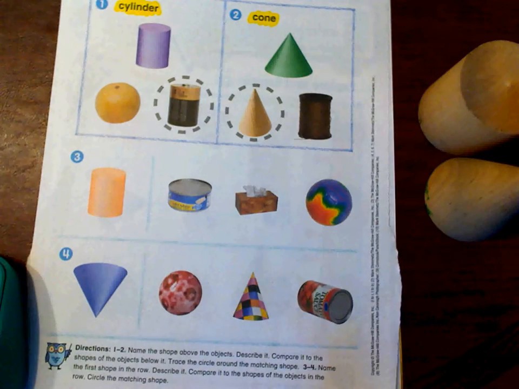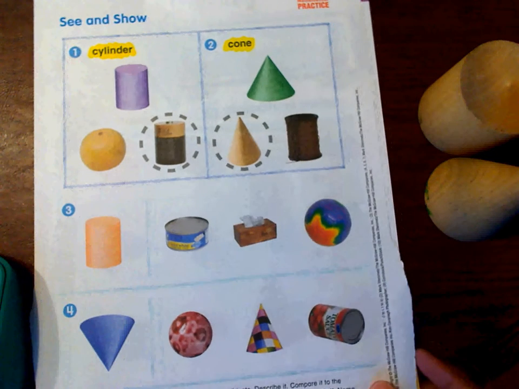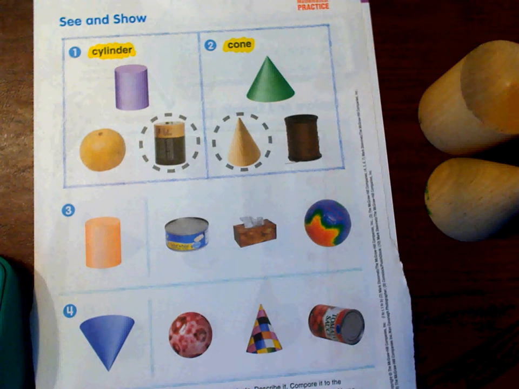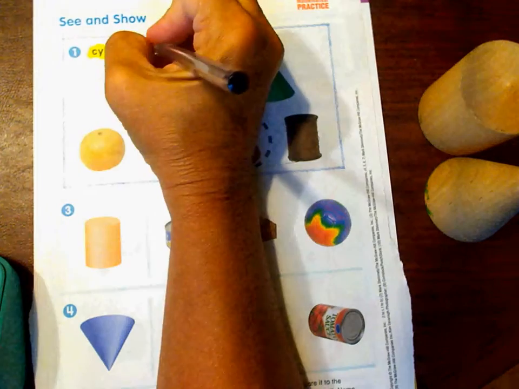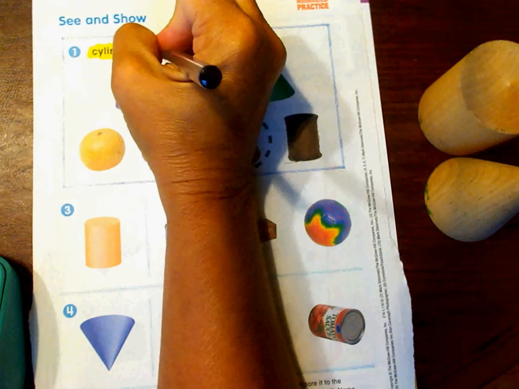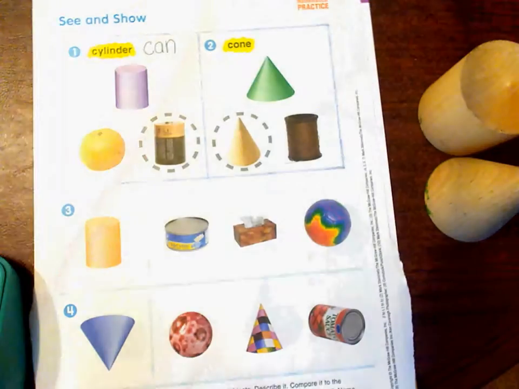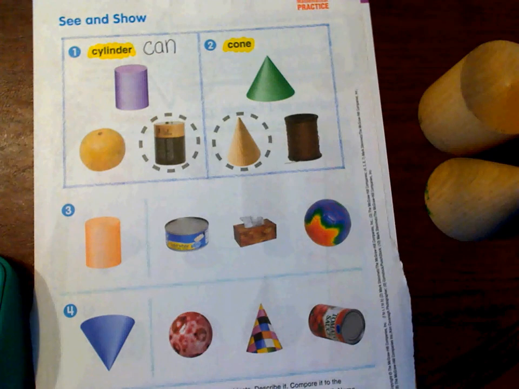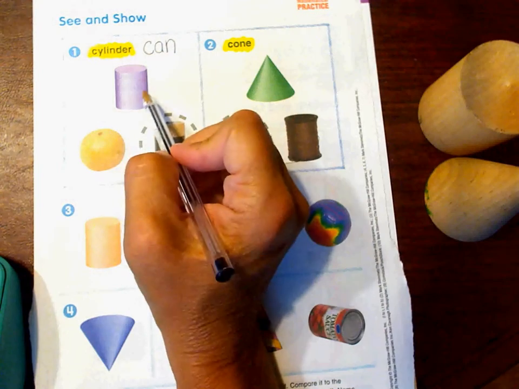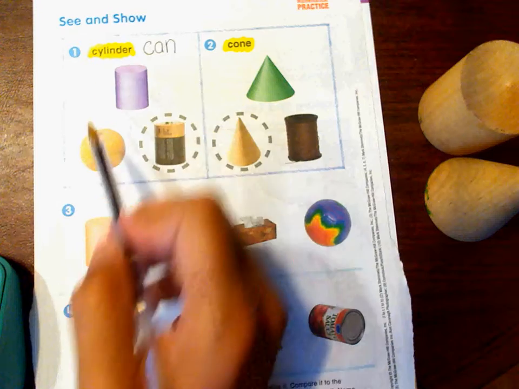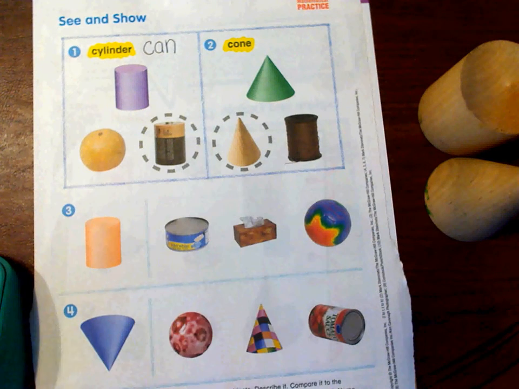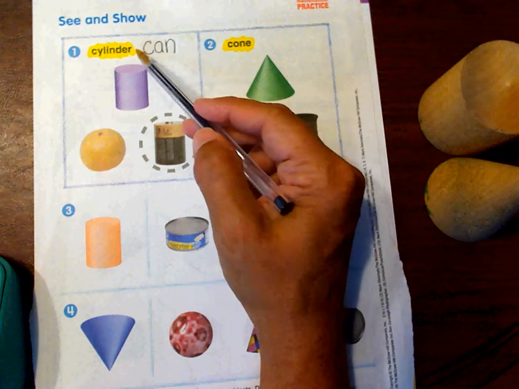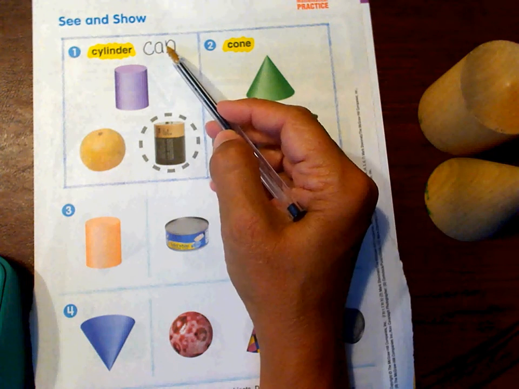Okay, boys and girls, good job. Now, we're going to go over the two new math words that we learned in this section. We learned the word cylinder. And I want you to think of a cylinder as the shape of a can. Okay, so this is the cylinder. And what you are going to do is you're going to look at these two objects here and you're going to circle the object that looks like a cylinder or a can.